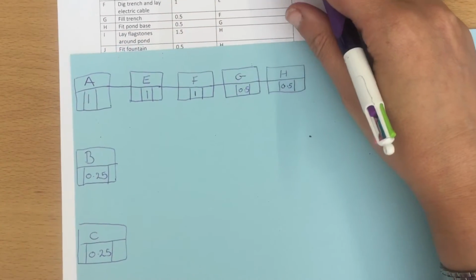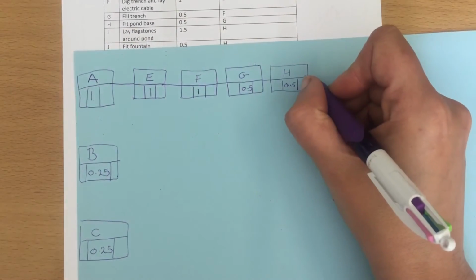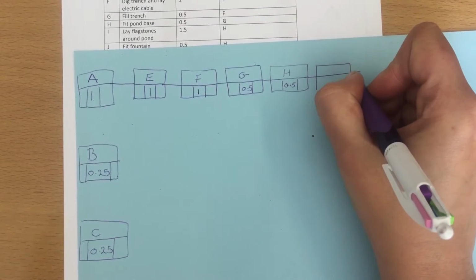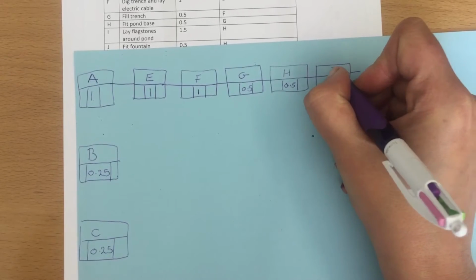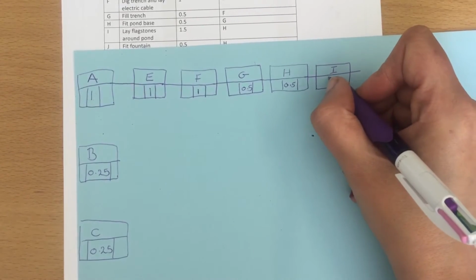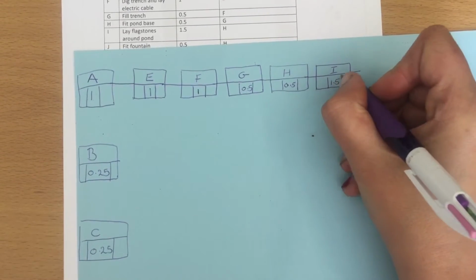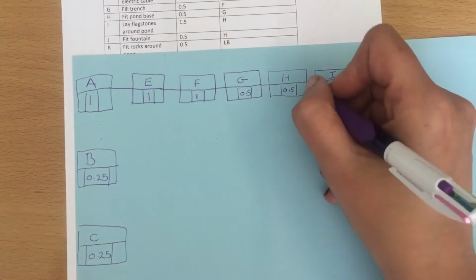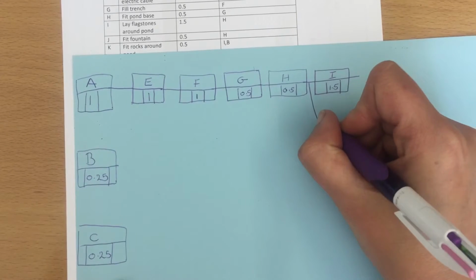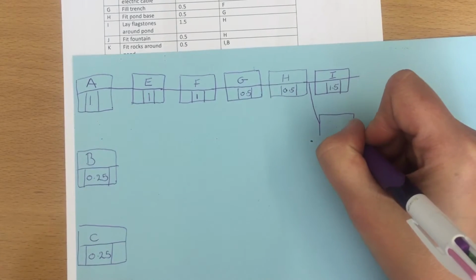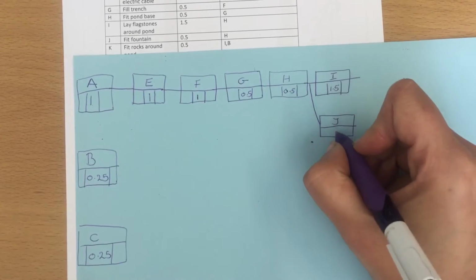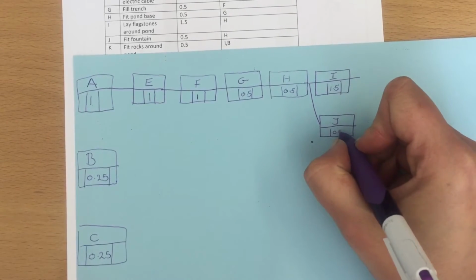So I, laying our flagstones, comes out of H, and that is 1.5. J also comes out of H, so we have J as well, and that takes 0.5.